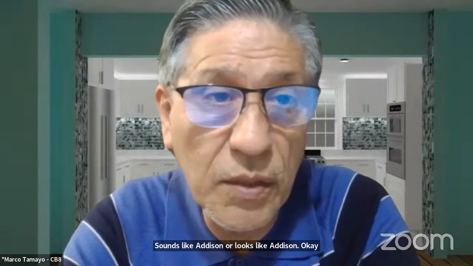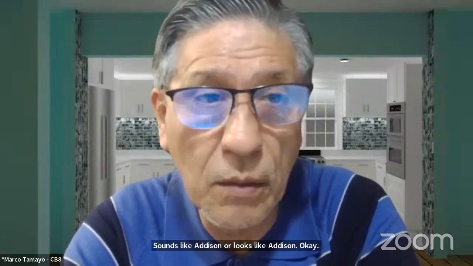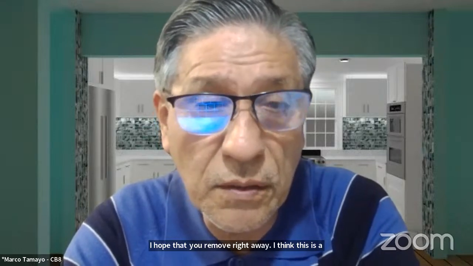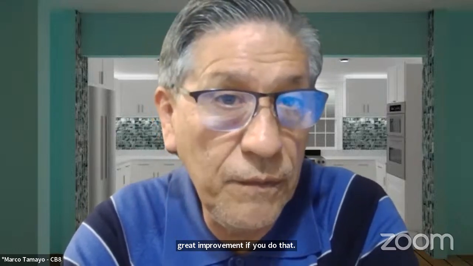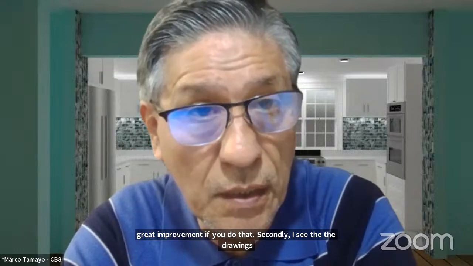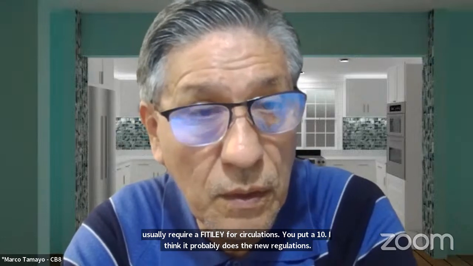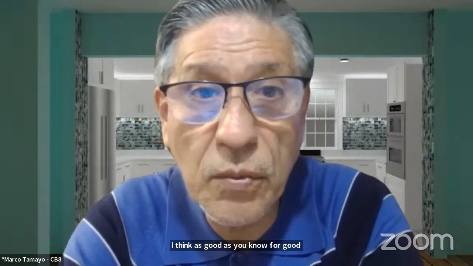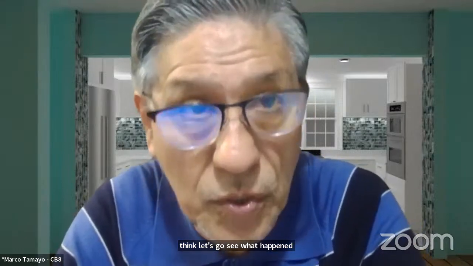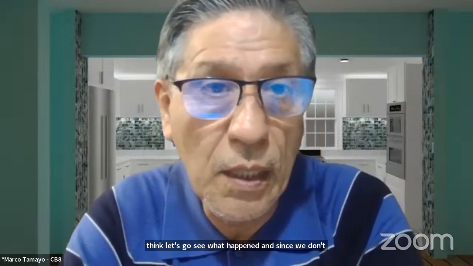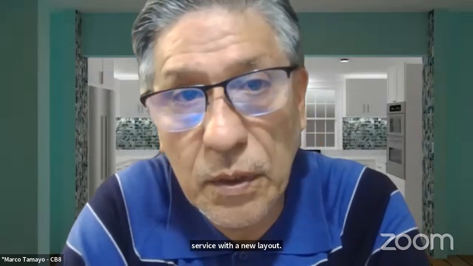Okay. So I think first of all, I have to applaud that you removed the existing structure. I hope that you remove it right away. I think this is a great improvement if you do that. Secondly, I see the drawings. DOT usually requires 8 feet wide for circulation. You put 10. I think that's probably the new regulations. I think it's good, it's enough for good circulation. And since we don't have any complaints at all with the new layout, I wish you good luck and keep moving forward.